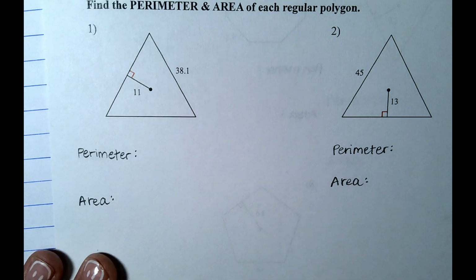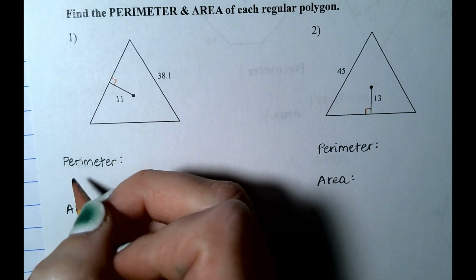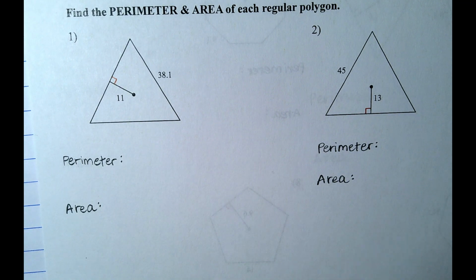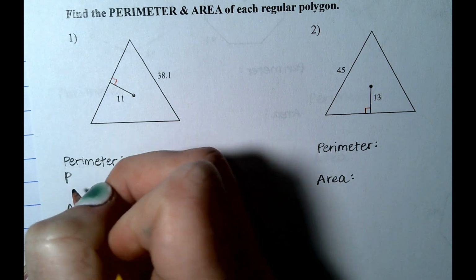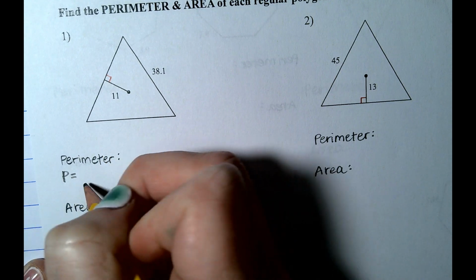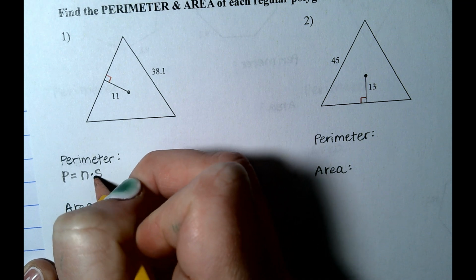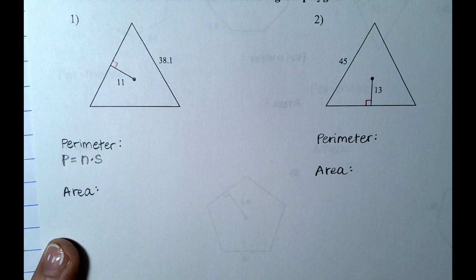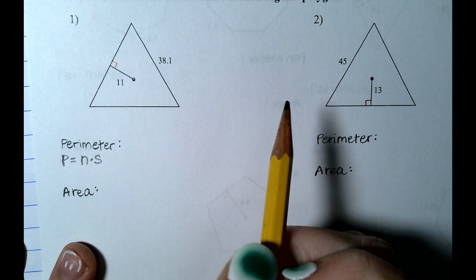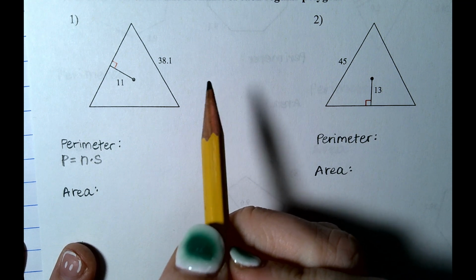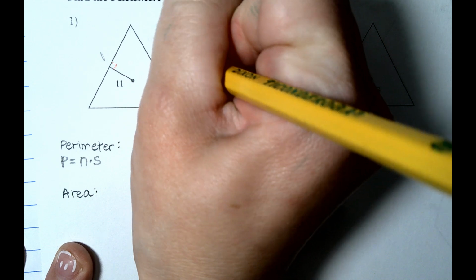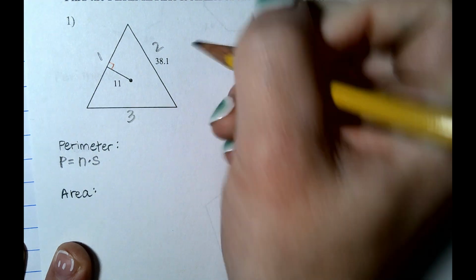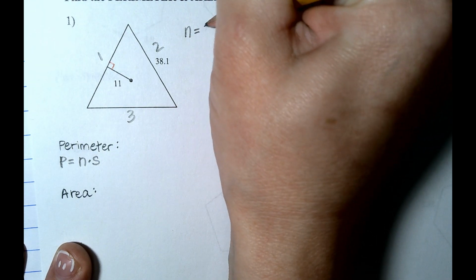Okay, so first we want to find the perimeter, and we know perimeter is just the number of sides times the side length. So what is the number of sides here? 3. I have 1, 2, 3 sides. So my number of sides is 3.